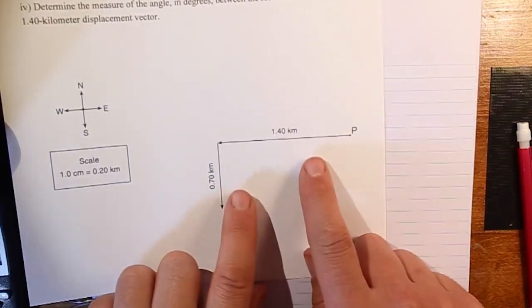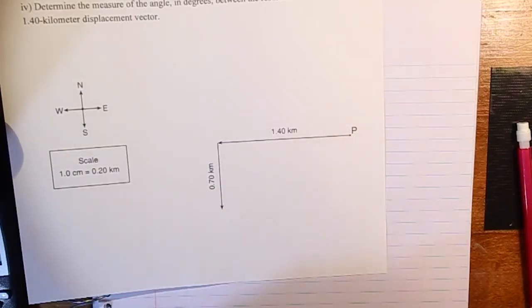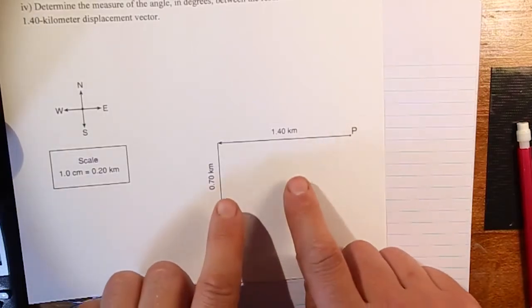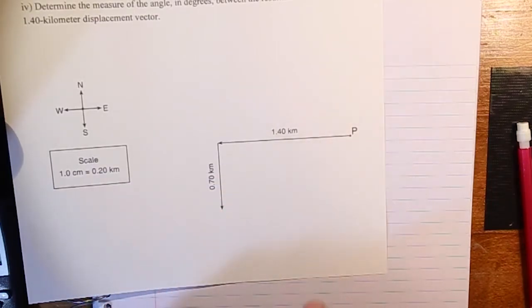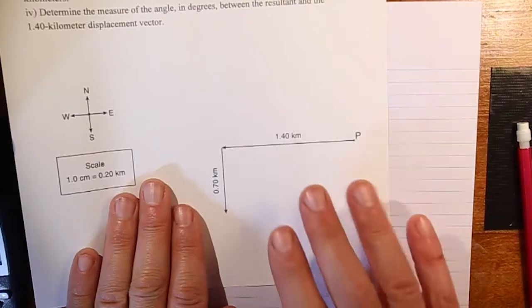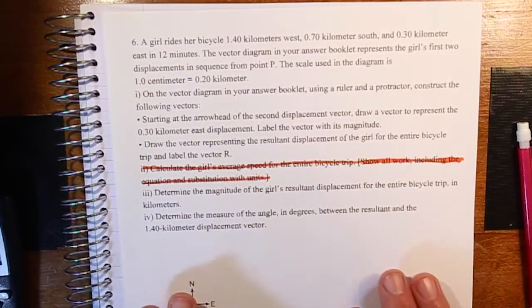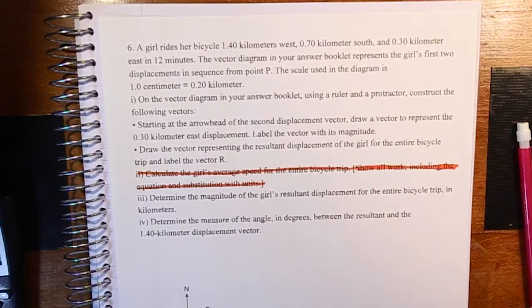This problem has a diagram, and I downloaded this problem from an old Regents problem, but the diagram is not perfectly to scale. So I'm going to solve this based on this diagram, which is actually different from the diagram that was used on the Regents by about 1 centimeter or so. So this will be my solution based on this.